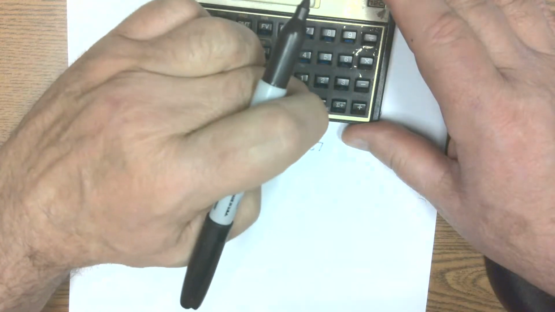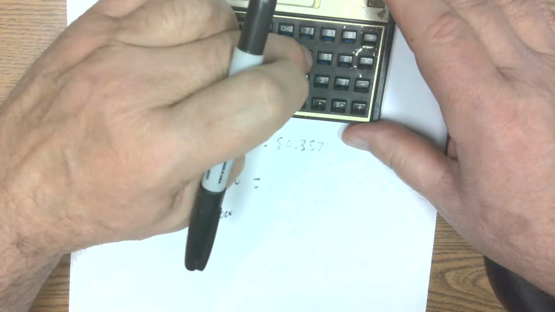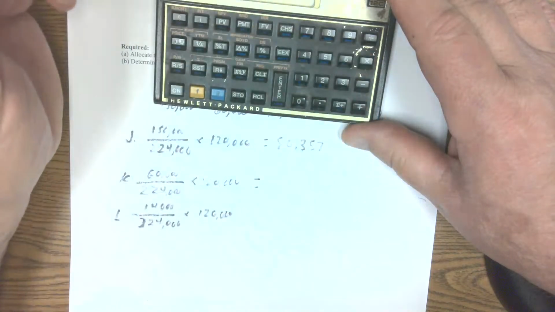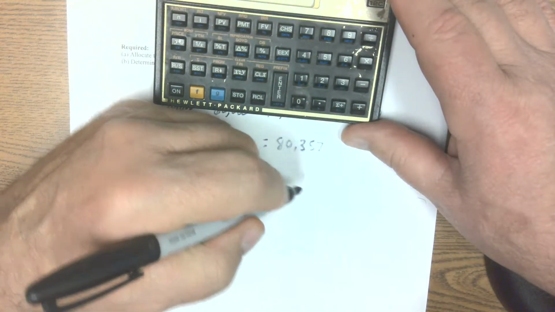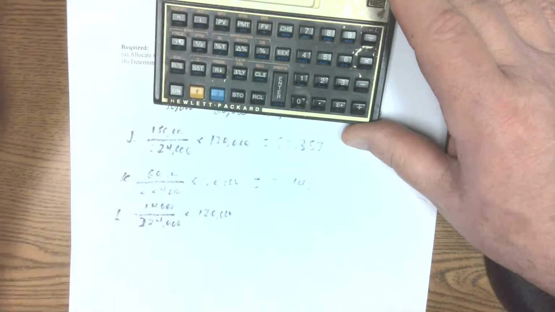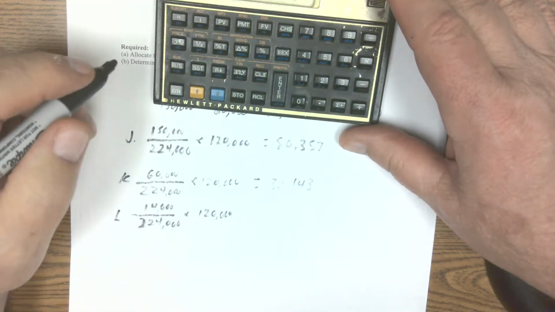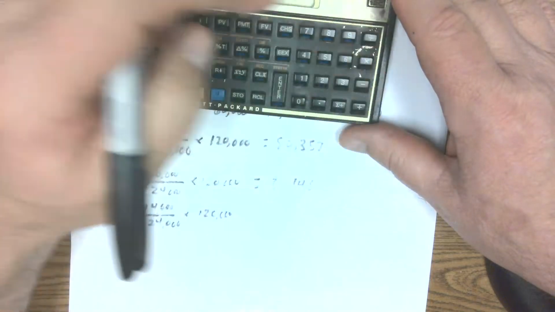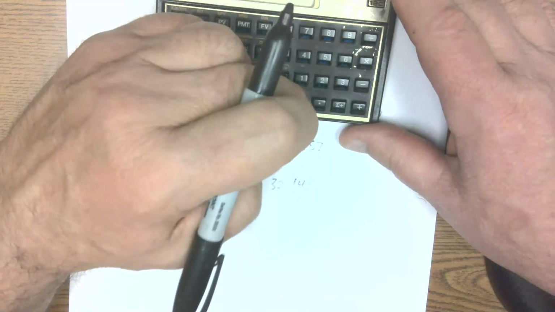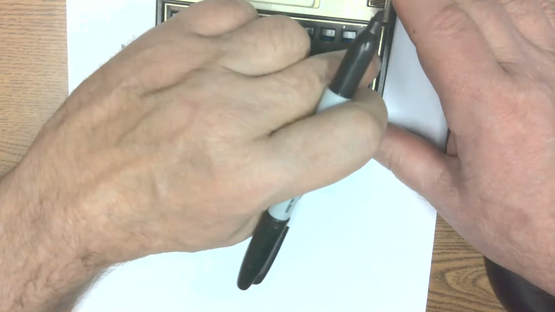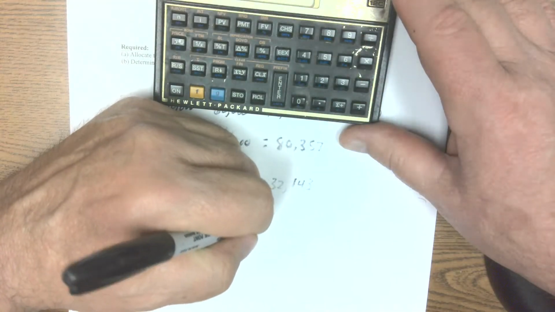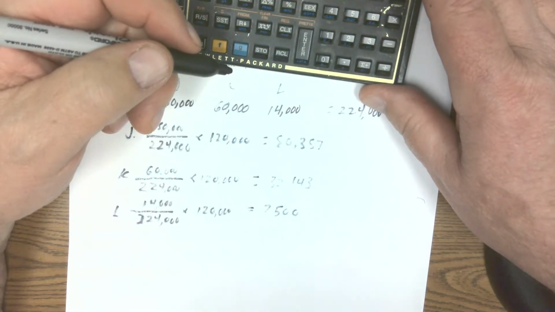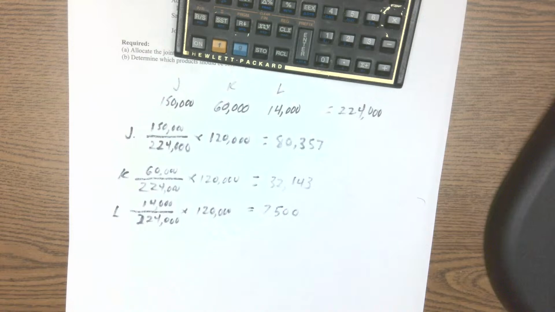The next one is 60,000 divided by 224 times 120, which is going to be 32,140. I'm going to round that up. And then the last one is 14 divided by 224 times 120,000, which will be 7,500. All right. So that's part one.